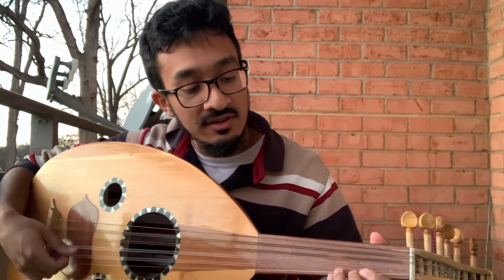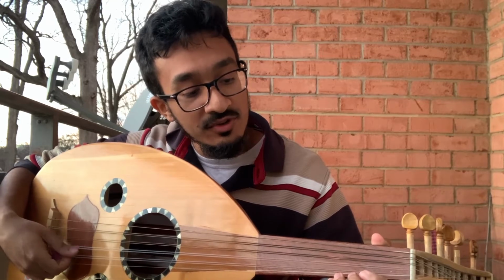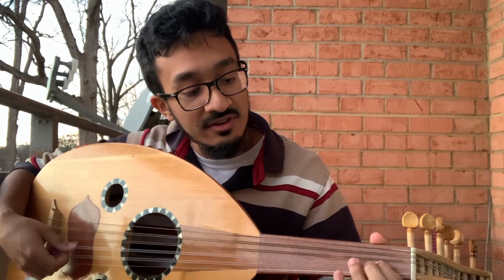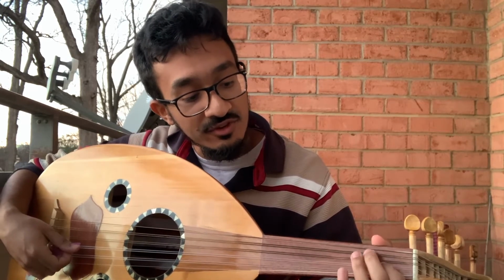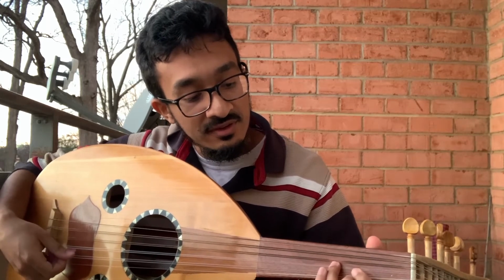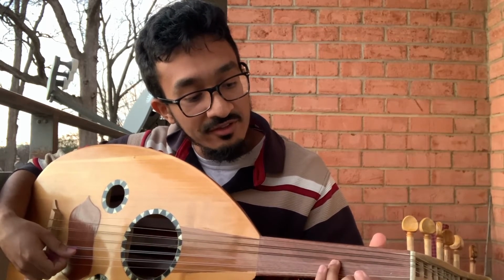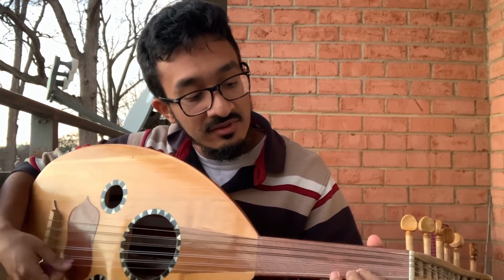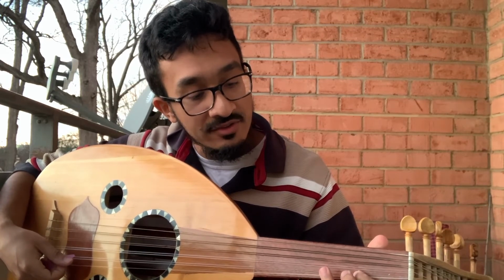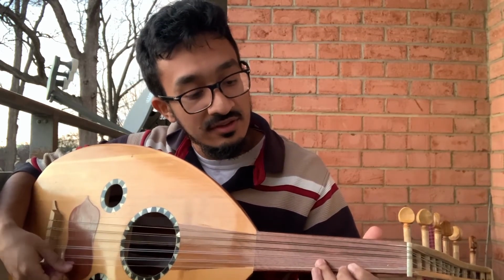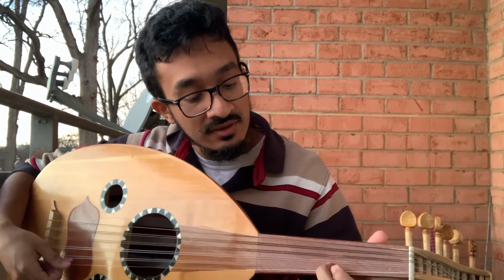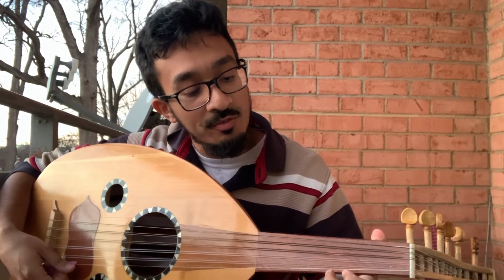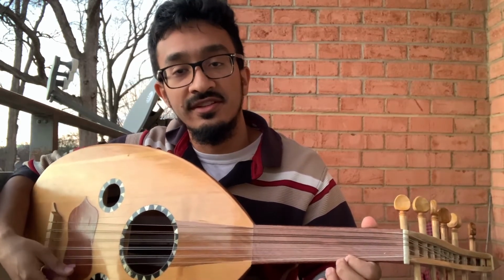First, the do is on the D. Then 1st finger on the 4th string, the D. Third finger on the fourth string, open on the fifth, first finger on the fifth, second finger on the fifth, first open on the sixth, first finger on the sixth.